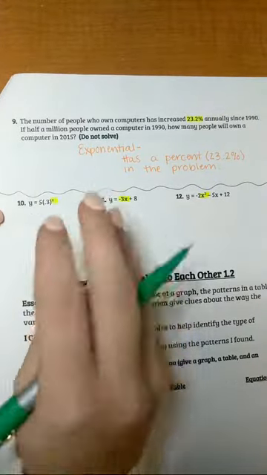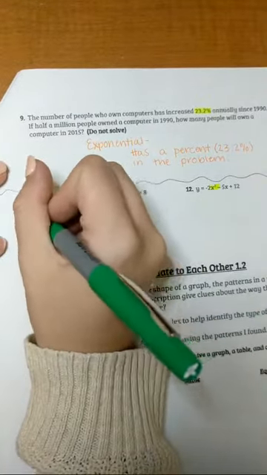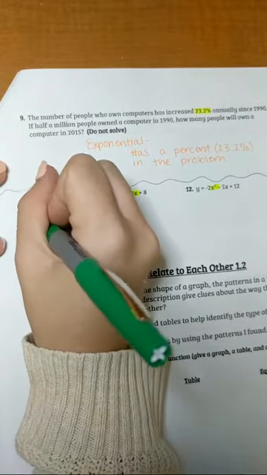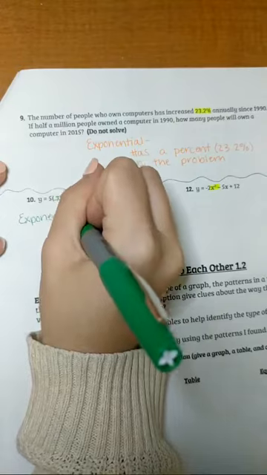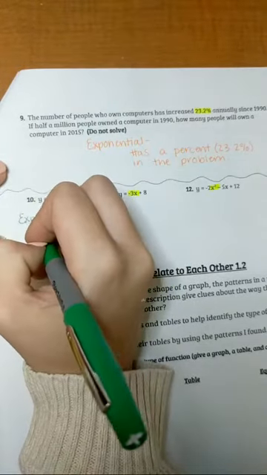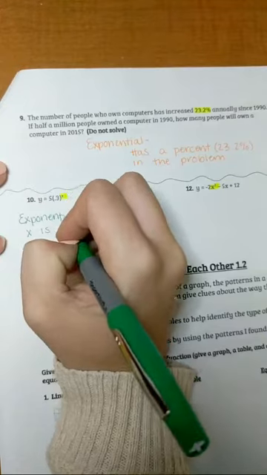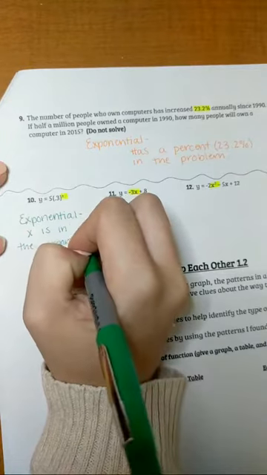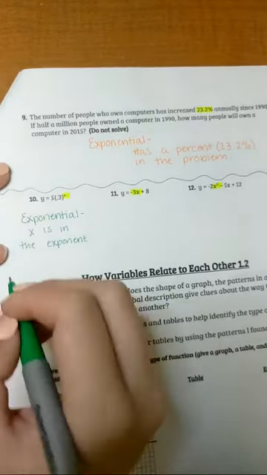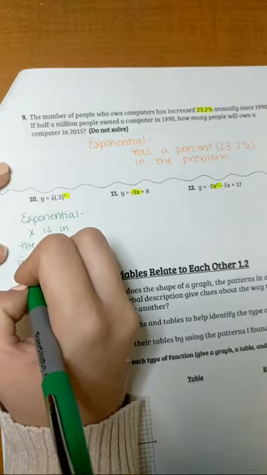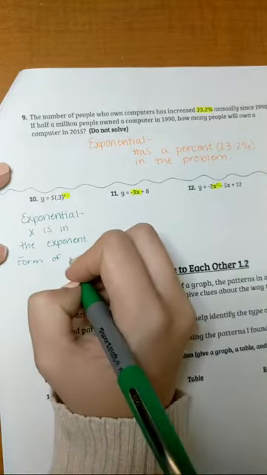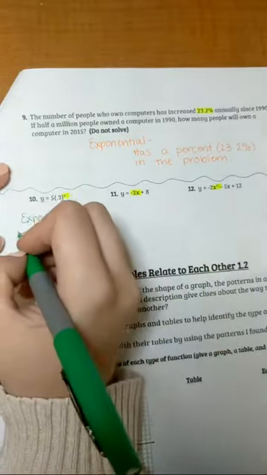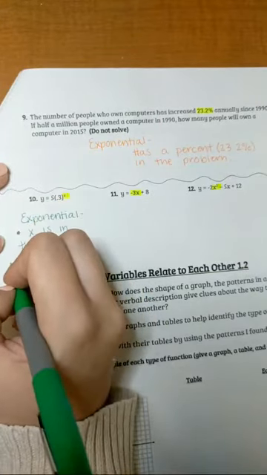So if the x is in the exponent or in the power, that makes this one exponential. That's because the x is in the exponent. Or you could also say that it is in the form of the y equals a b to the x formula. Either one of those options works.